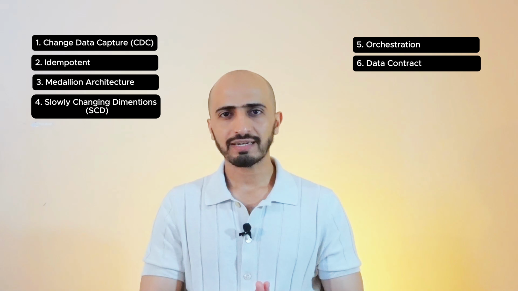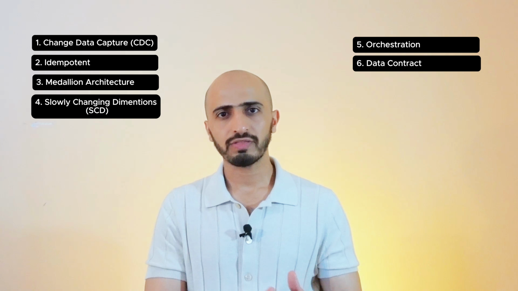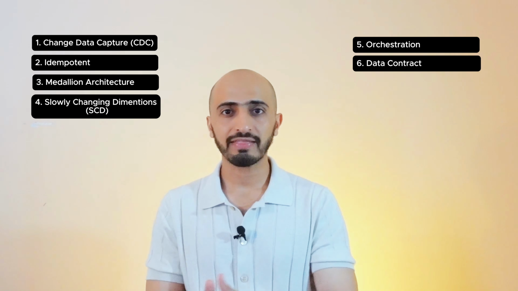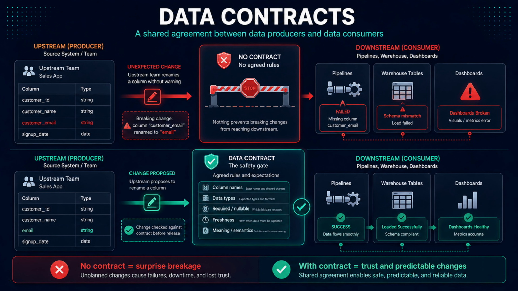Basically, a data contract is a formal agreement between the team producing data and the team consuming it. It defines exactly what the data looks like. Columns, data type, formats, update frequency, quality expectation, everything. Now you have a contract there, so you make sure you don't send the data to your downstream models until you align with the contract. That actually prevents you from pushing the data into your downstream models.